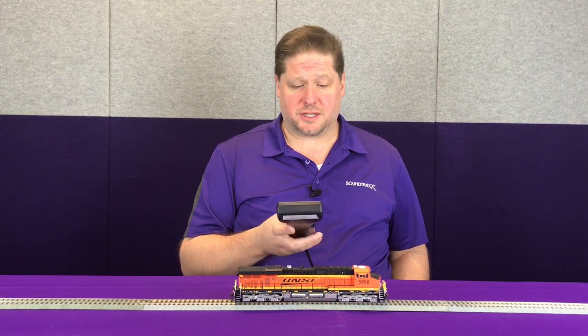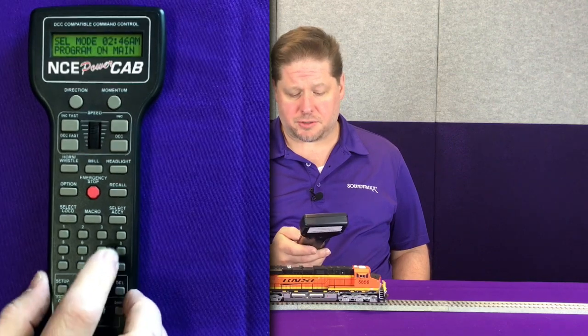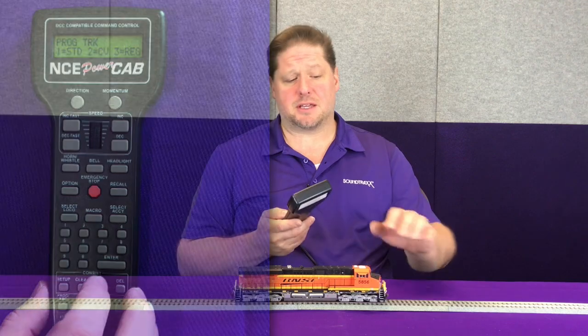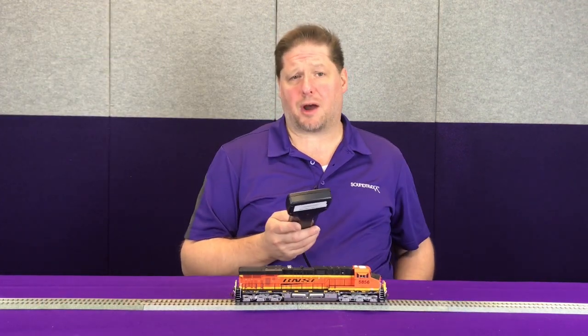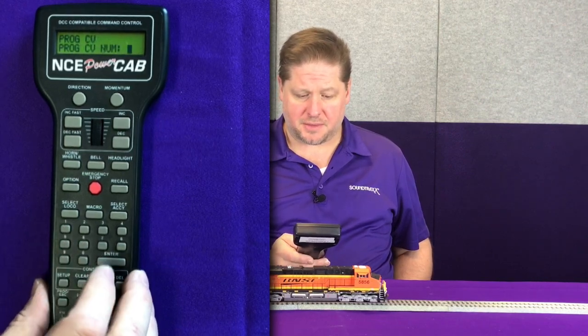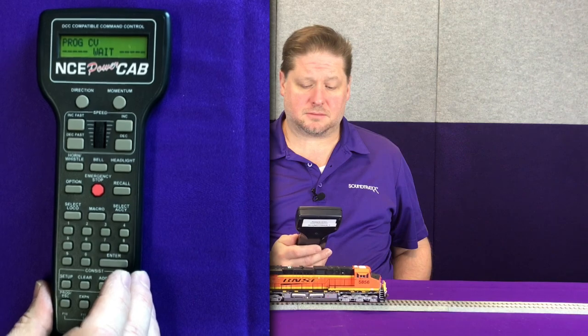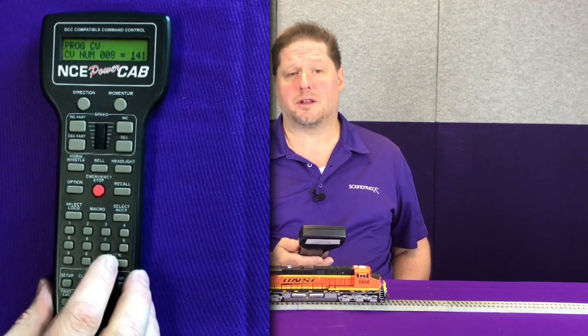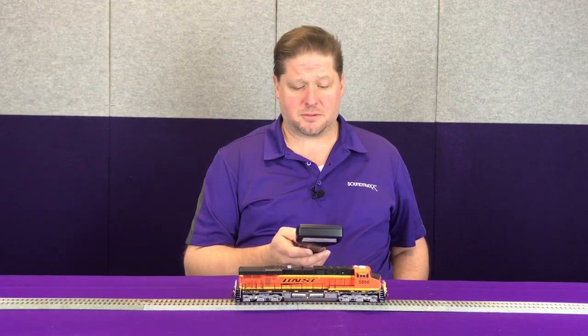Now, on this locomotive here, this is a factory installed Athearn Tsunami2. We're going to go ahead and read a couple of CVs to identify which decoder this is. So we're going to go ahead and switch off and use programming track mode. Now, with our power cab, the main line will turn into a full powered programming track. So now we're going to read CV8 and we're going to wait. And CV8 comes back as 141, which means it's a SoundTraxx decoder.